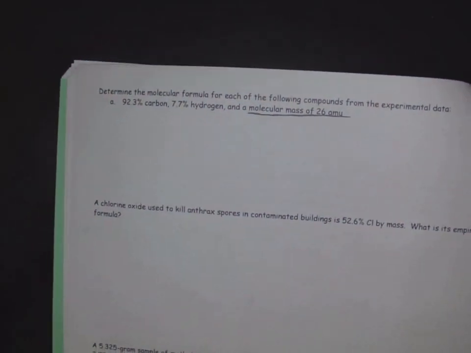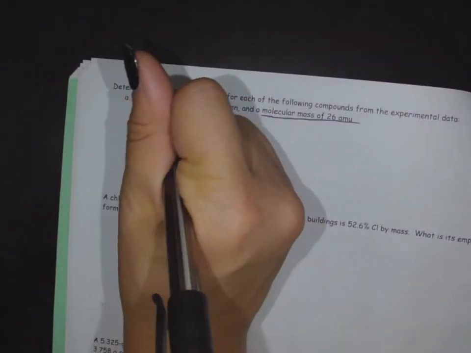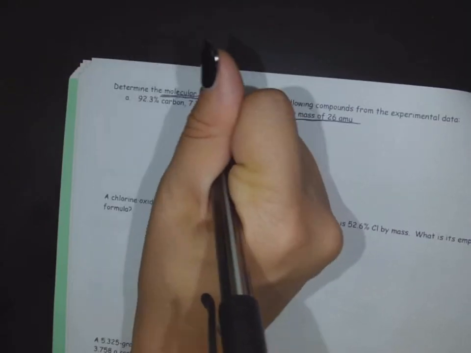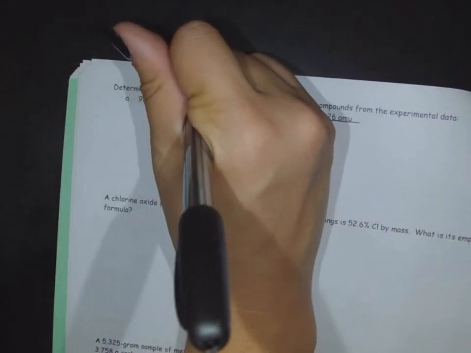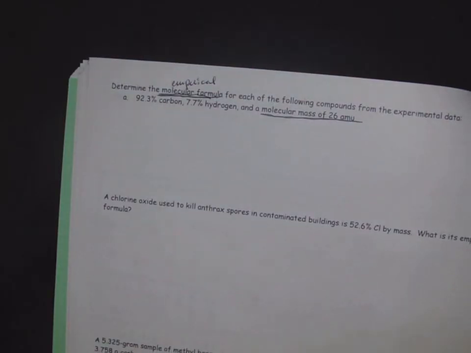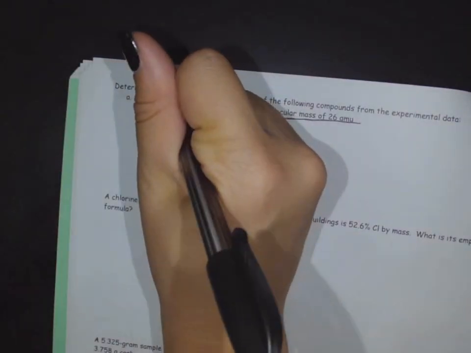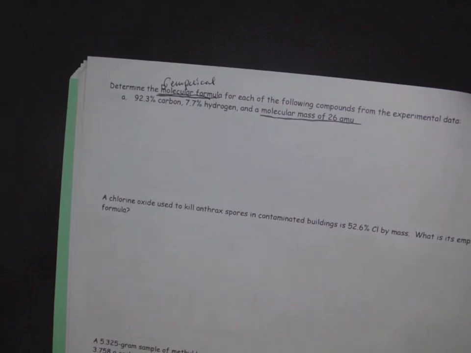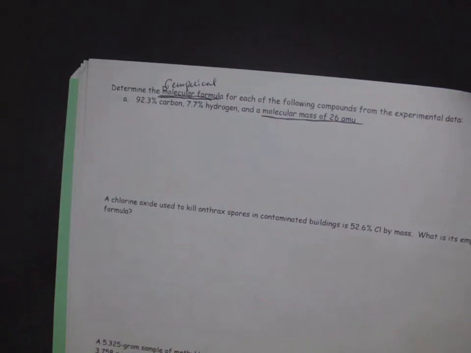So, determine the molecular formula. We need to start with the empirical first, okay? And then we can get to molecular after we do the empirical. And when we see empirical, we go, okay, I need the moles of each element. And there's carbon and there's hydrogen.